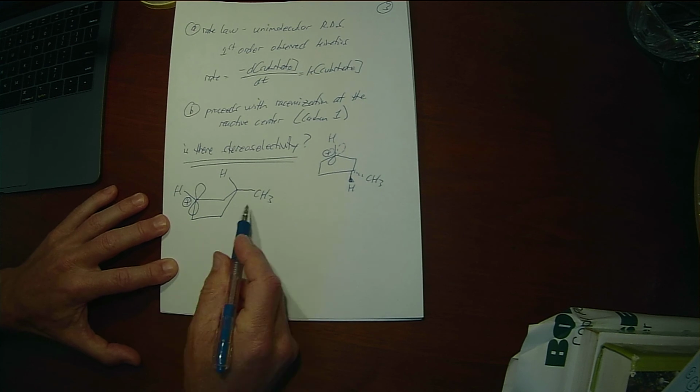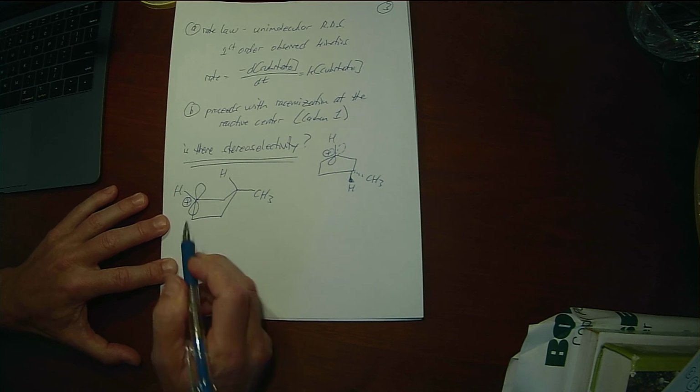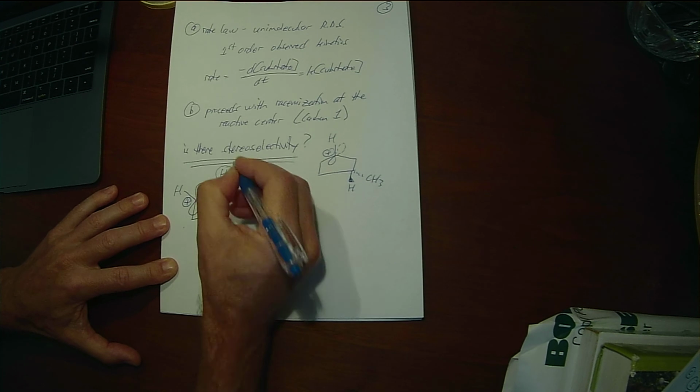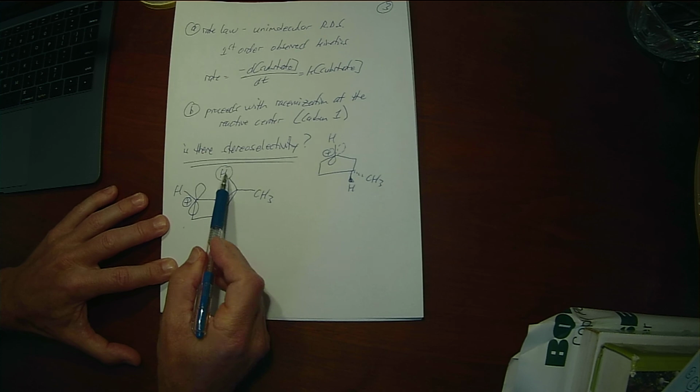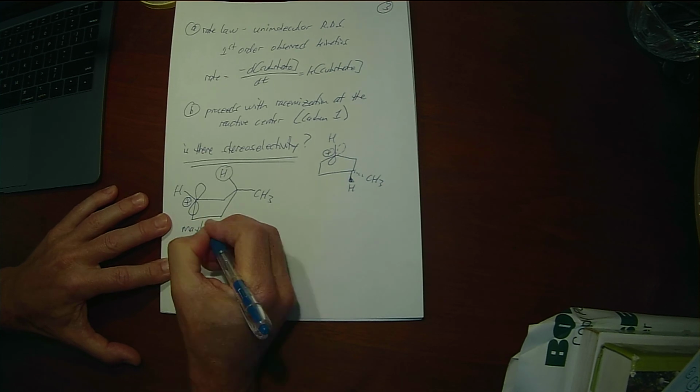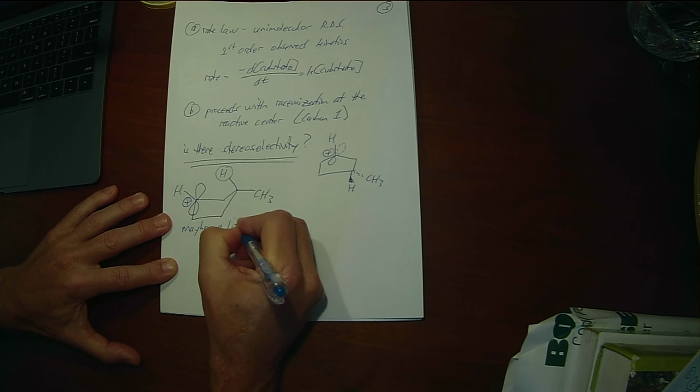So it probably does attack a little bit more from the bottom, right? Because there's no steric hindrance. There's a little bit maybe of steric hindrance on the top face, but it's far enough away and it's only hydrogen that it's probably not really blocking very much.